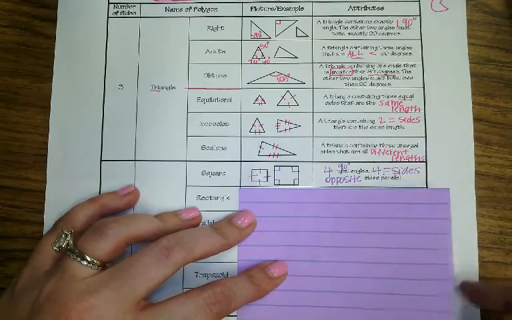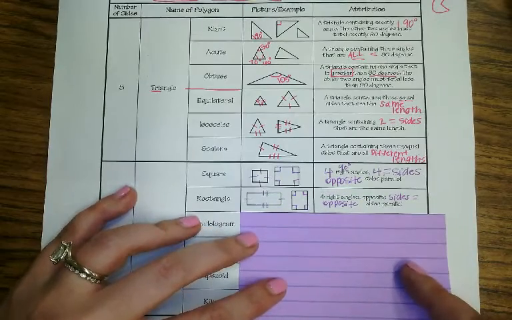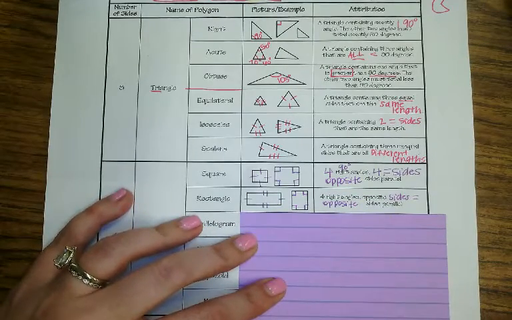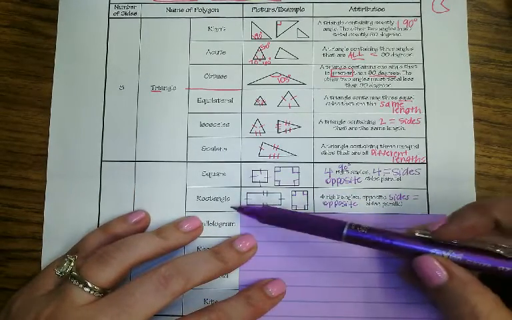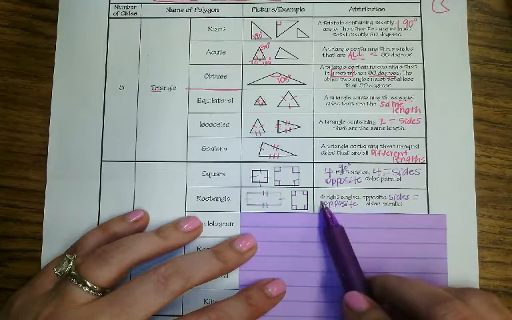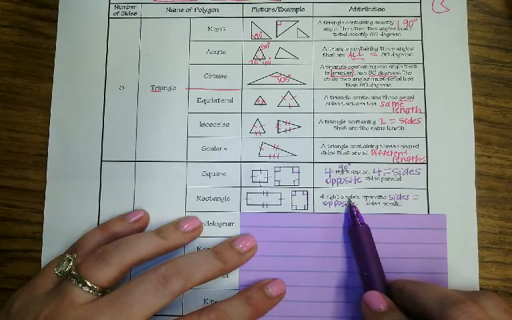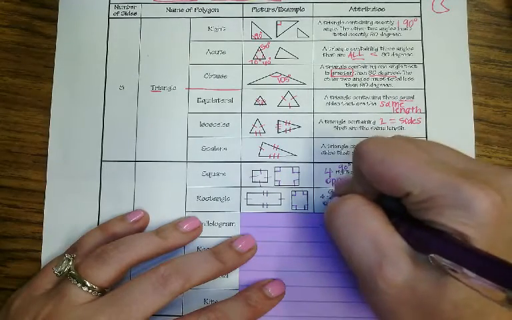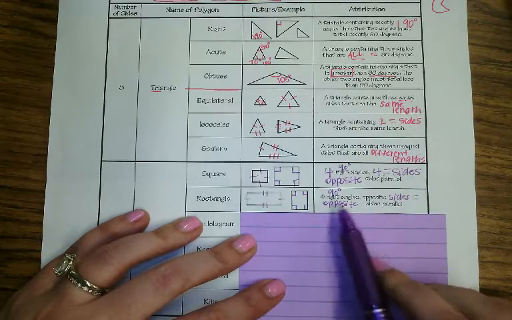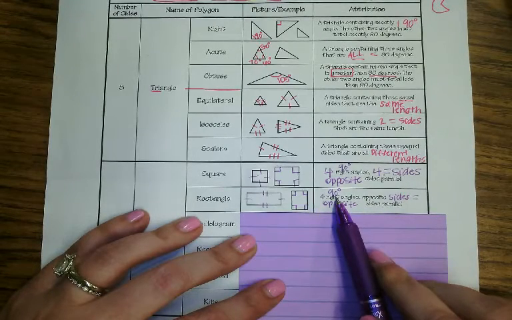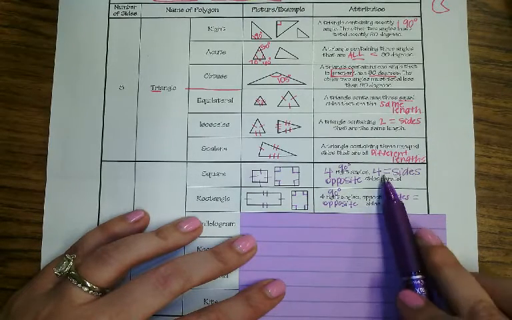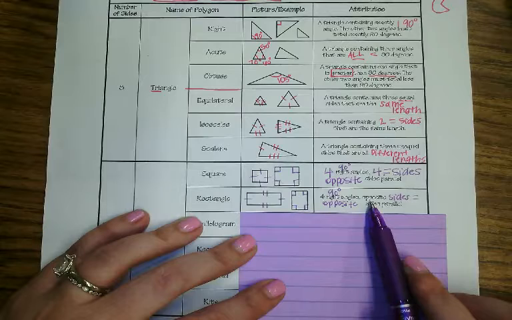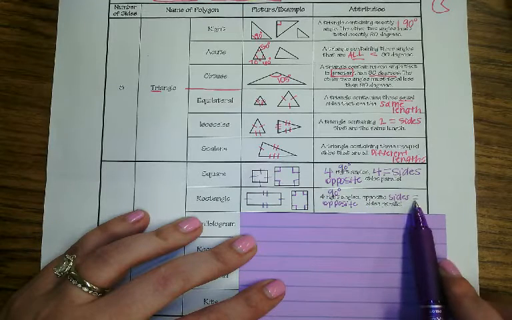The next quadrilateral we're going to talk about is a rectangle. There are some similarities between a rectangle and a square. They both have 4 right angles or 4 90-degree angles, so all of the angles are equal and congruent. But instead of having 4 equal sides, a rectangle has opposite sides that are equal.